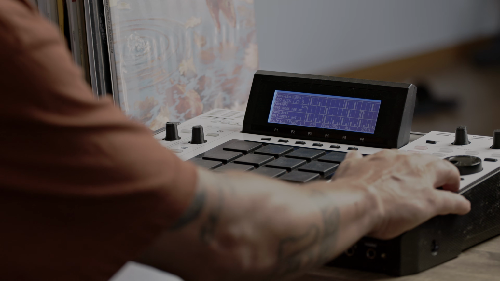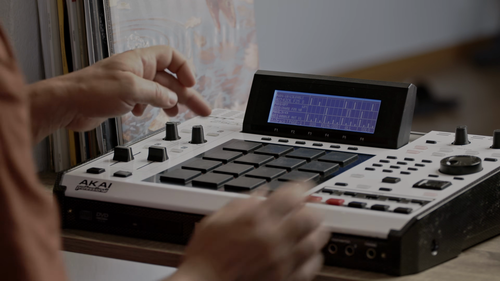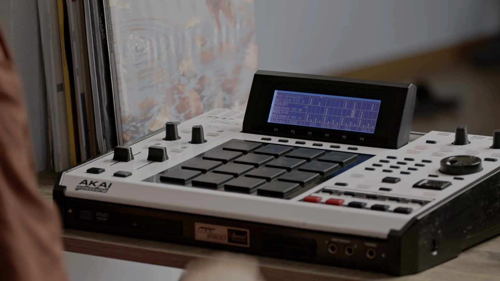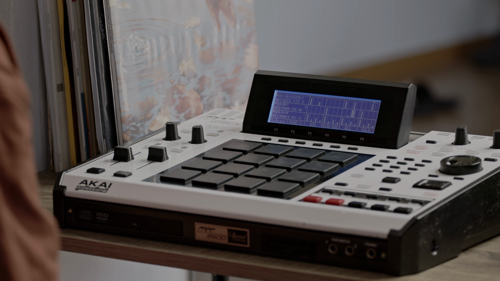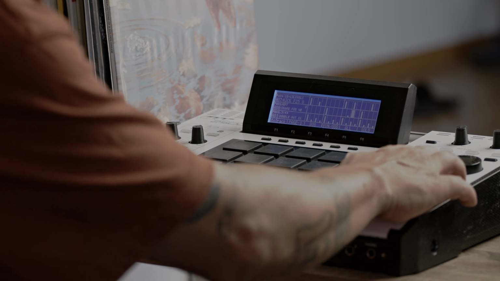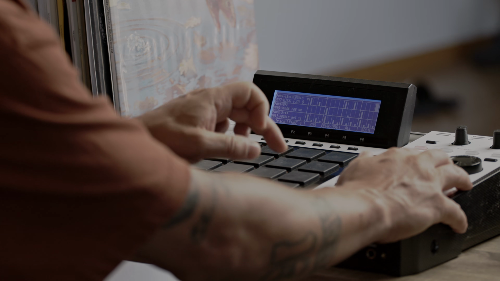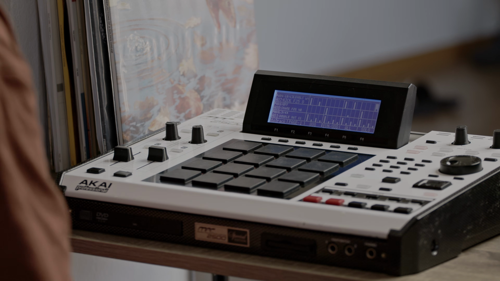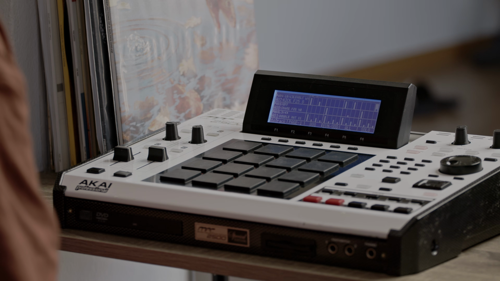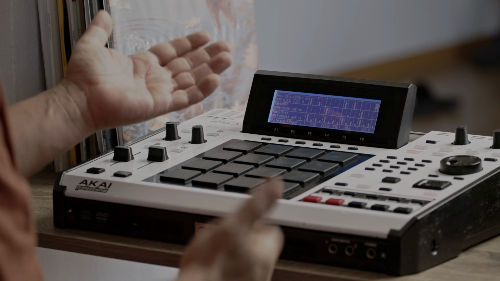Right, I want that snare to be quiet as well, so quiet velocity. Right, and I want that kick to go away and put a quiet kick in there. Right, and that's how you build things.